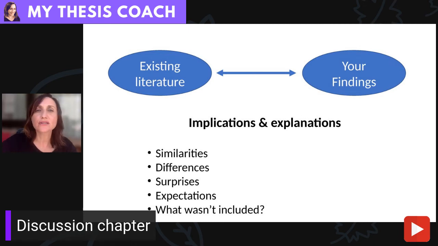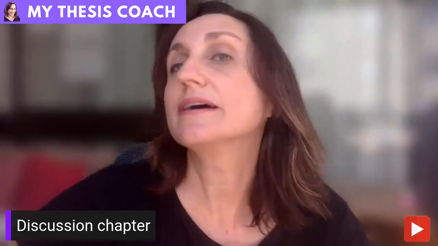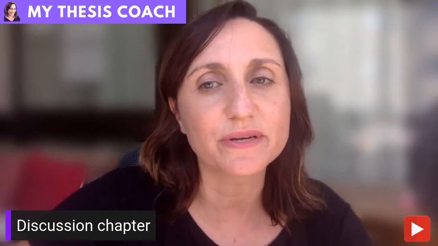Now here you start to look at the implications of those results. And an important way of doing that is by referring back to existing literature and comparing and contrasting what you found with what already exists, and then digging a little bit deeper to unpick the implications of those. That is you explicitly telling the reader where your new research comes into the picture.